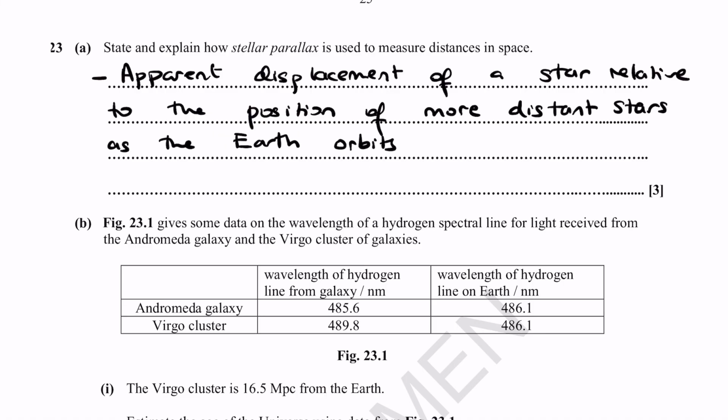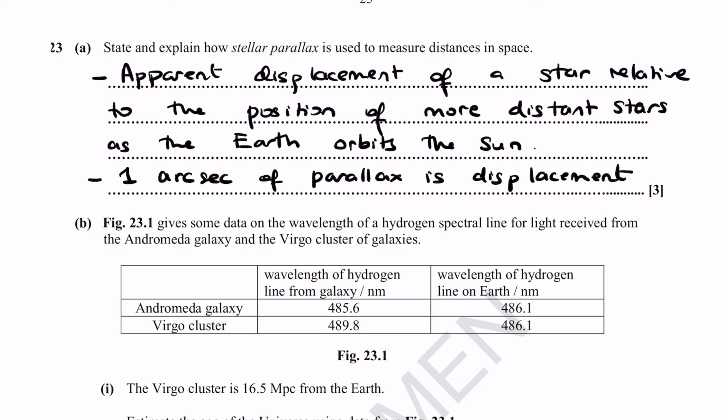And we know that 1 arc second of parallax angle, with the displacement of Earth being 1 astronomical unit, corresponds to 1 parsec of distance. So you just have to mention it thoroughly.